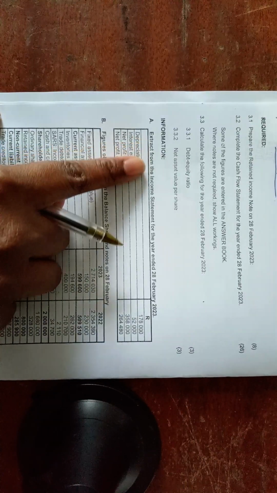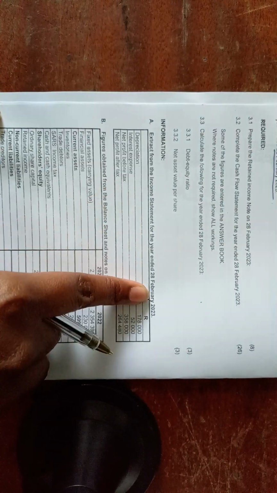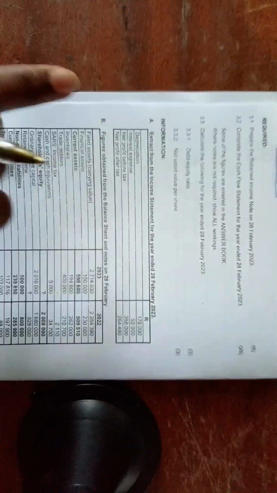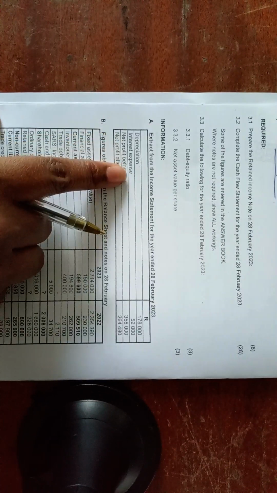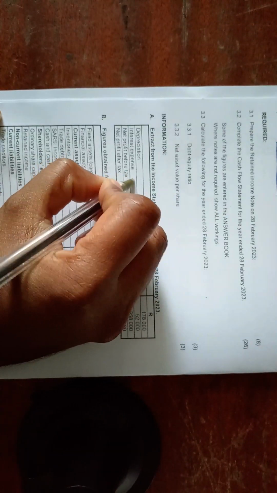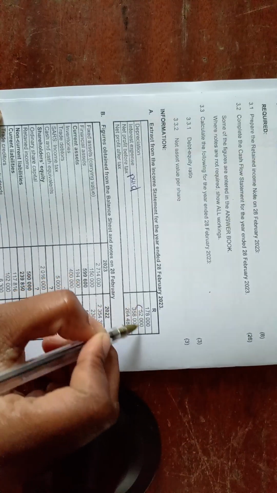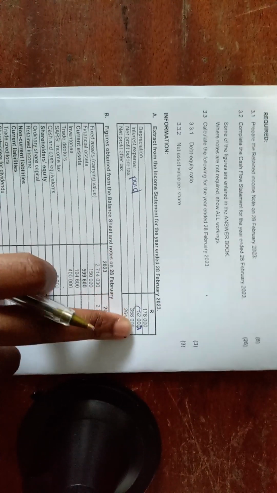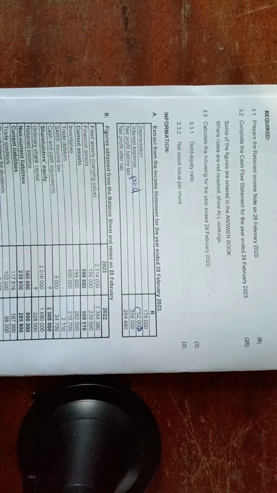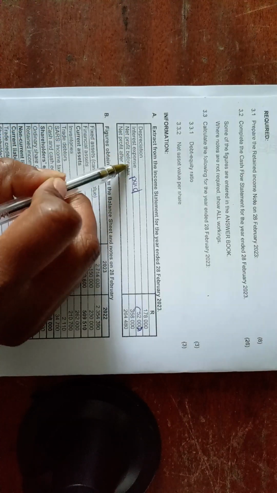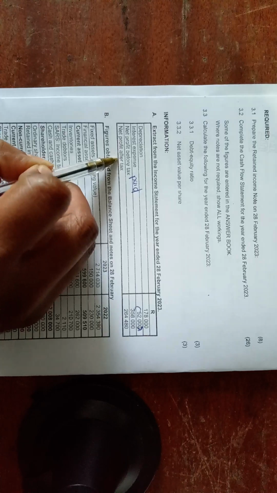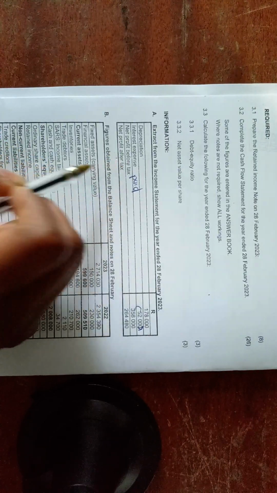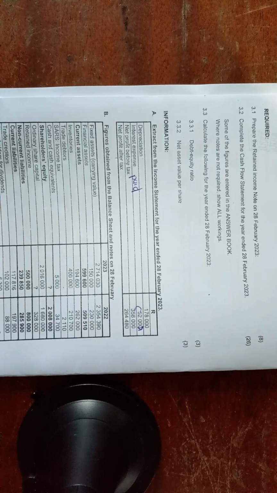So it says extract from the income statement for the year ended 28th of Feb 2023. We got the depreciation, the interest expense. Okay, we know that this will be interest paid from the format of the cash flow. And we can put brackets there to remind ourselves that when we start writing, we need to take this figure 52,000 and put it under interest paid. Then we have the net profit before tax and the net profit after tax. Okay, if you work out the difference between these two, it will give you the income tax for the year.